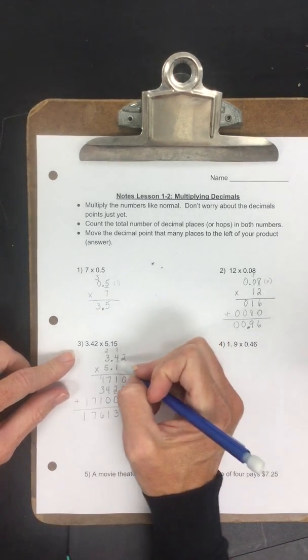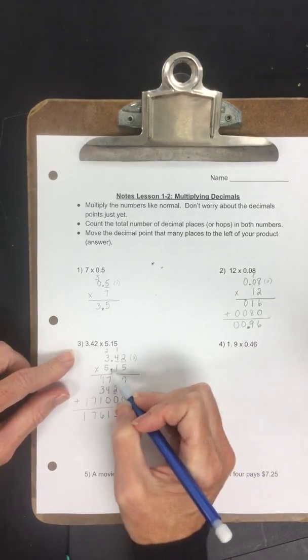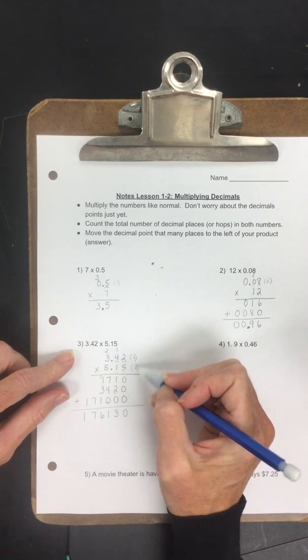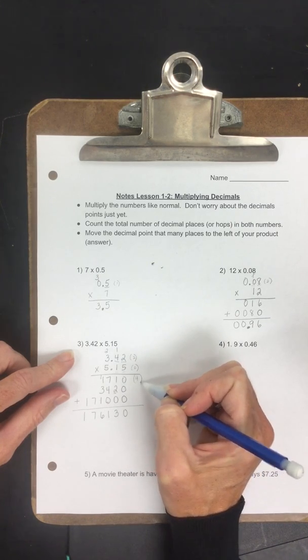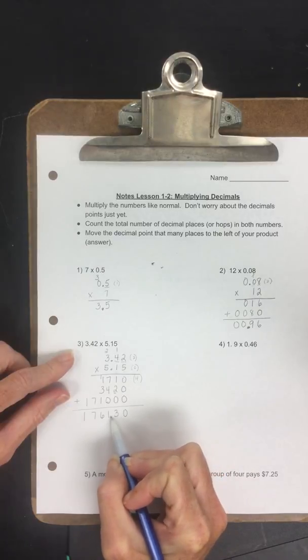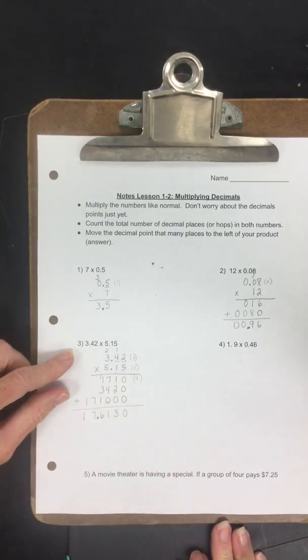Okay, so I'm going to count. There's 2 places past this decimal point. There's 2 places past this decimal point. Add those up and you get 4. So you're going to move your decimal point over 4 times from the end. 1, 2, 3, 4. So we get 17.6130.